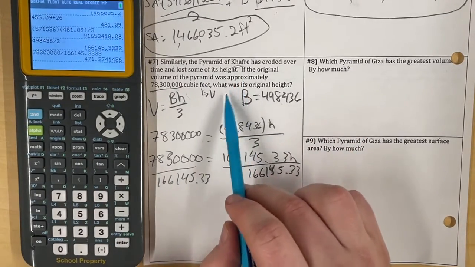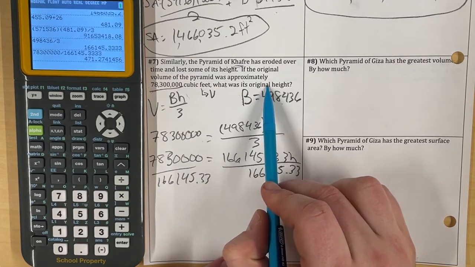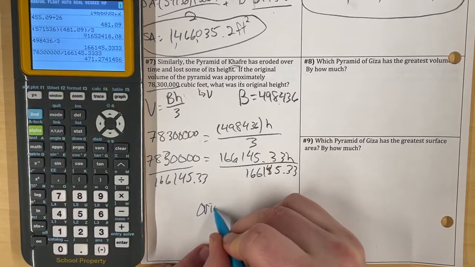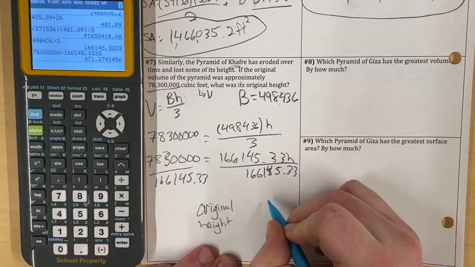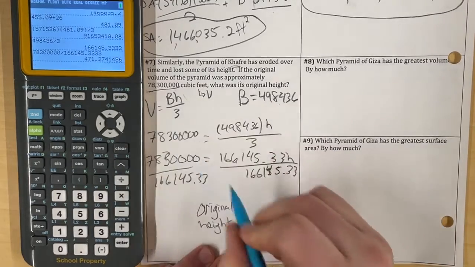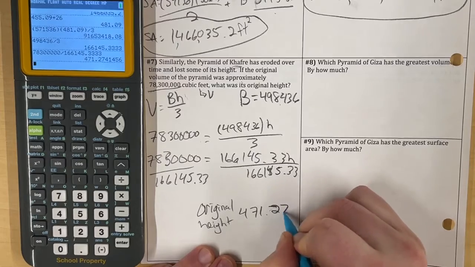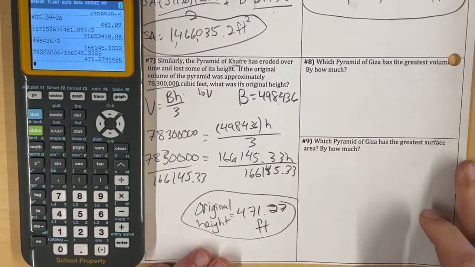So the current height was 448. However, the original height, so let's label it, the original height was that value that we just found, 471.727. Okay, and we'll say feet. So that's going to be our original height for that pyramid.